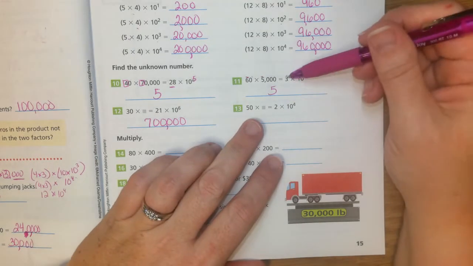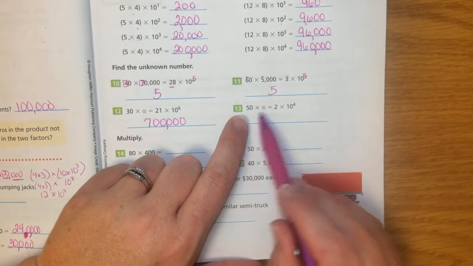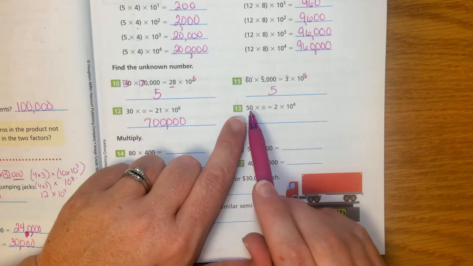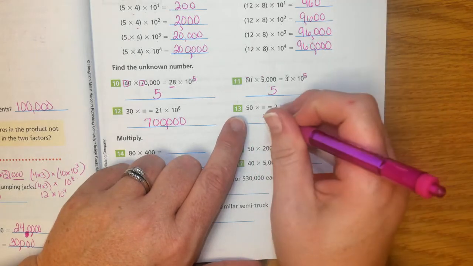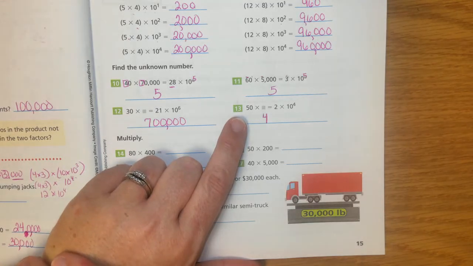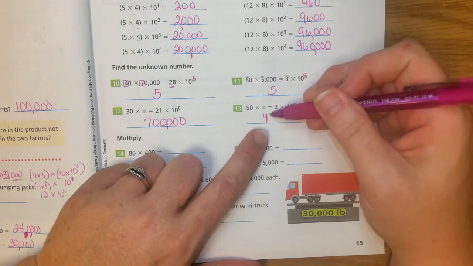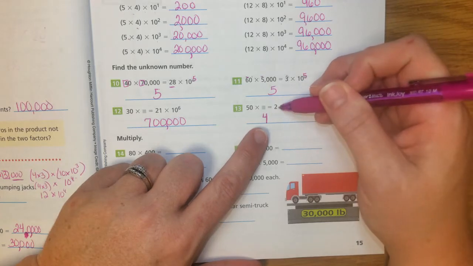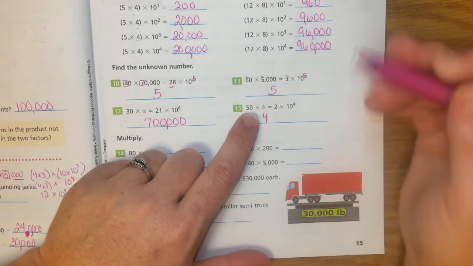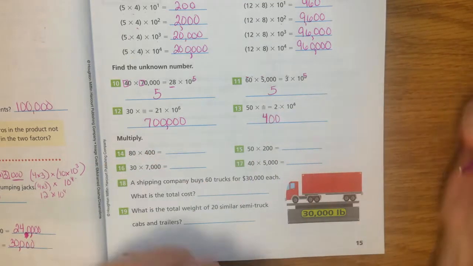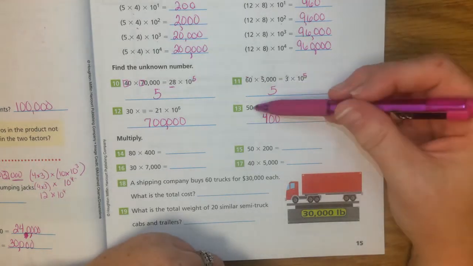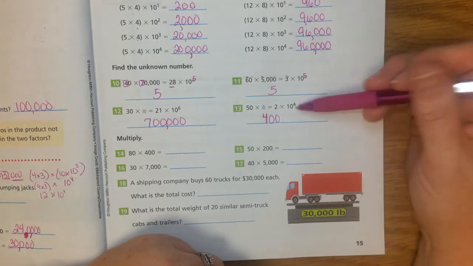Now, this one is similar to this one. 5 times what? There's nothing that 5 times anything equals 2. But I know that 5 times 4 equals 20. Right? So they took one of the zeros from here, and then there's a 0 here. So this is going to be 400. I only need 2 zeros. 5 times 4 is 20, and then I have 3 more zeros. So there's our 4 zeros.